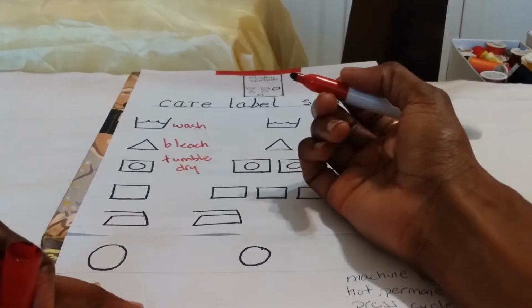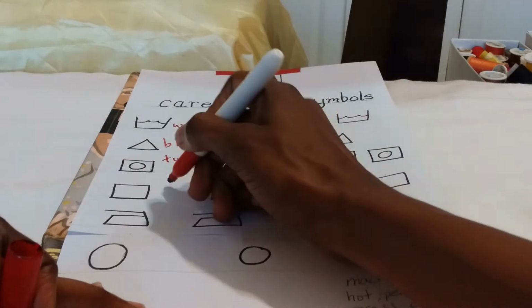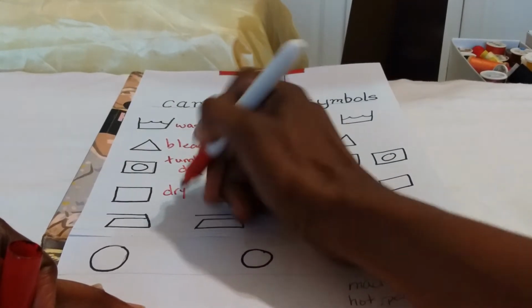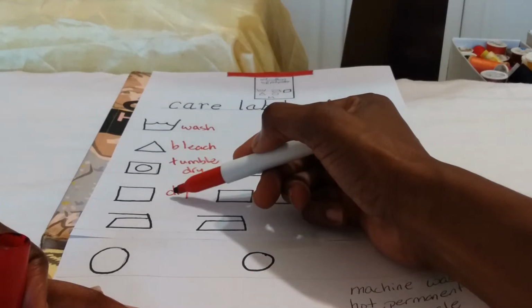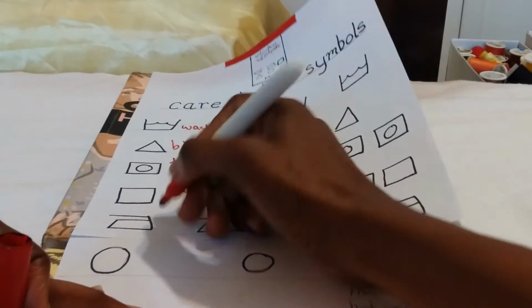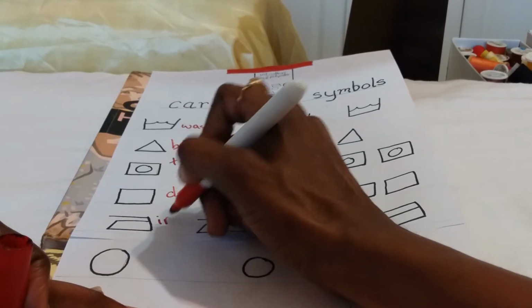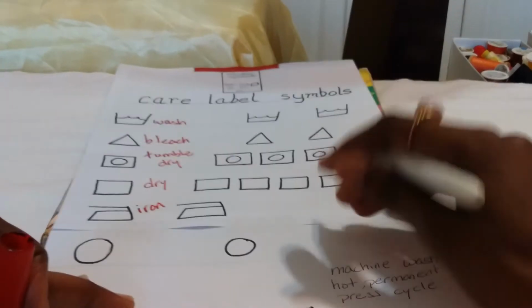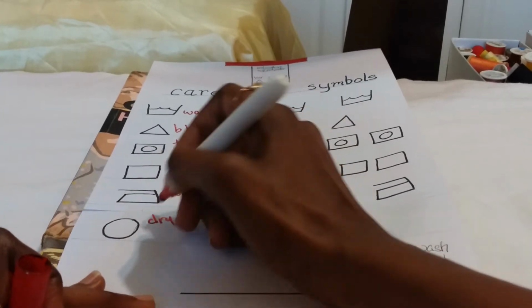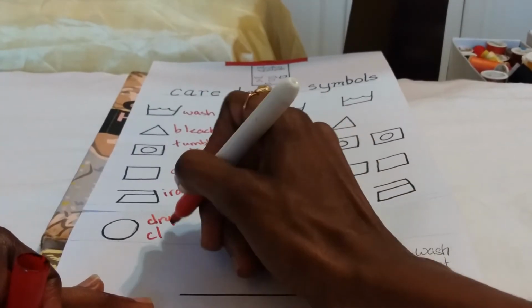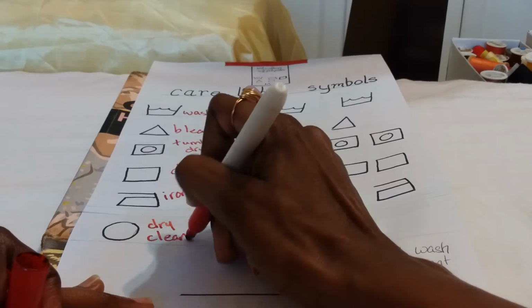This one, what do you think this one is? It's similar, not the same. Dry. Now how they're different: you use a machine, you don't. Here, this one is easy. It resembles what? An iron. This one, dry clean. All right.